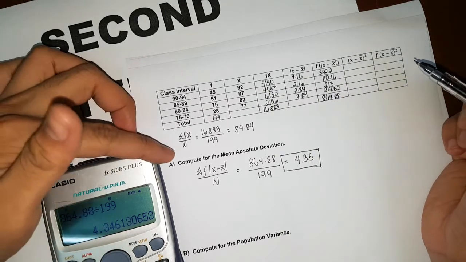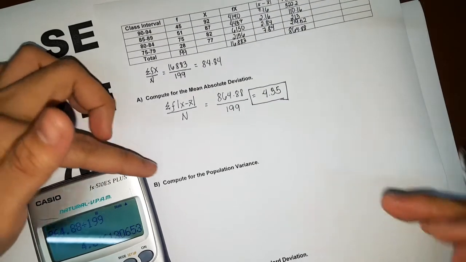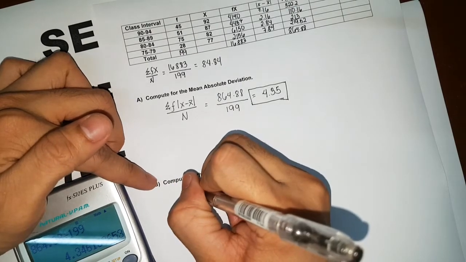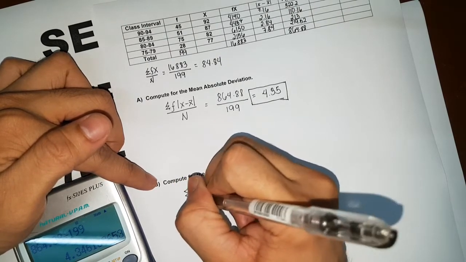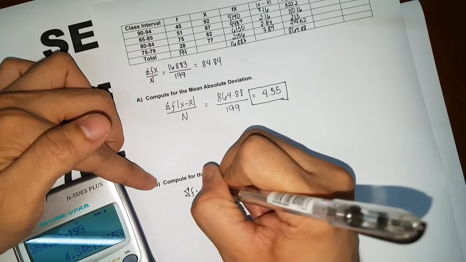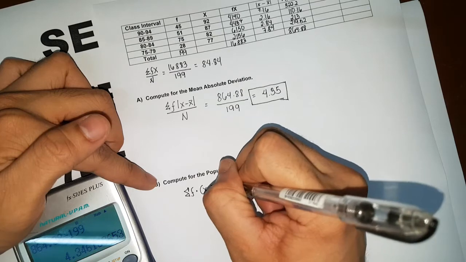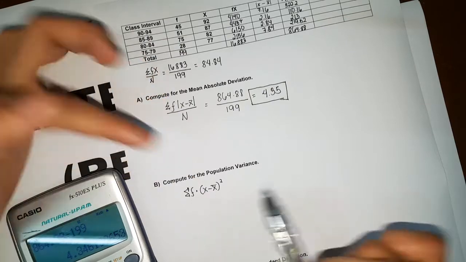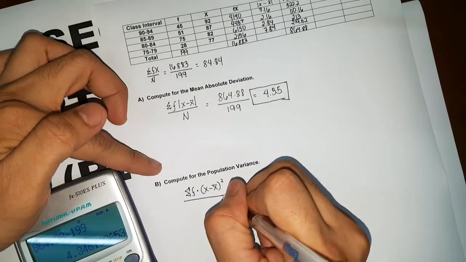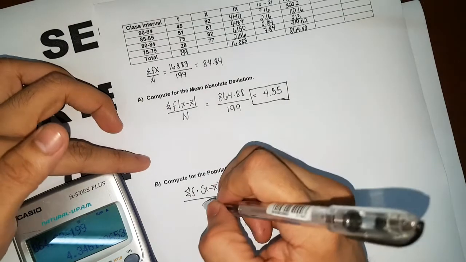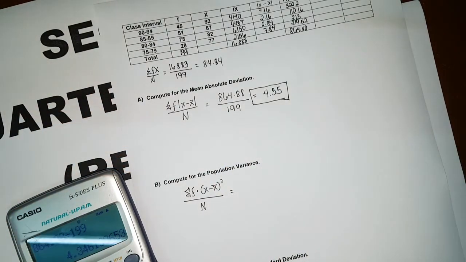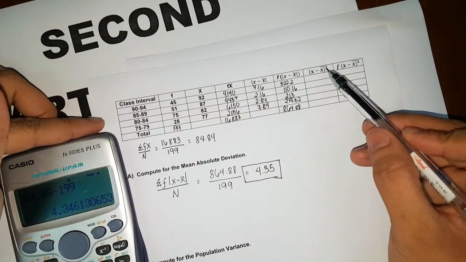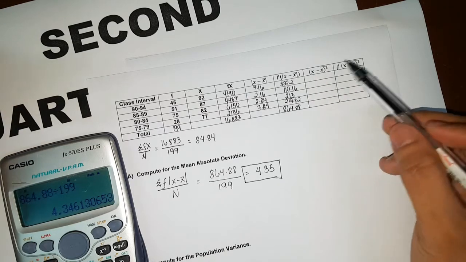Next, let's compute the population variance. What is our formula? We have the summation of frequency times x minus mean, squared. When there is a parenthesis like this, keep it so you are specific and not confused. Then divided by n again. You are guided by the table that I gave. So x minus mean squared is the quantity.